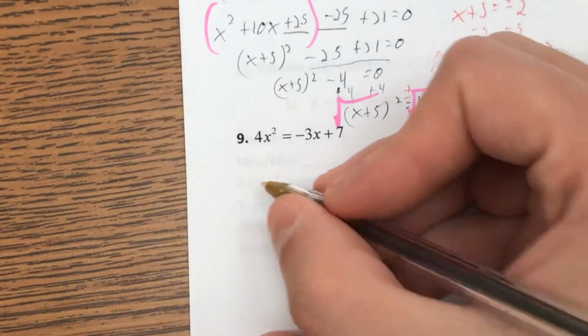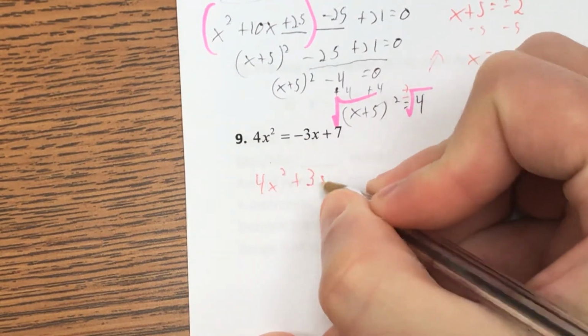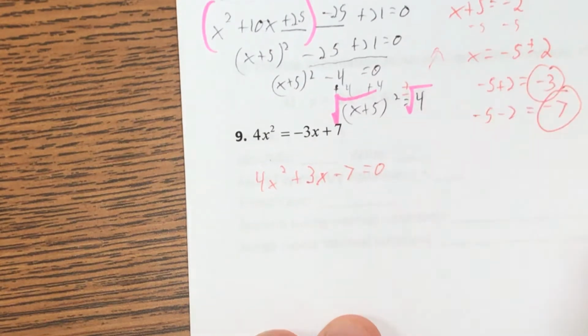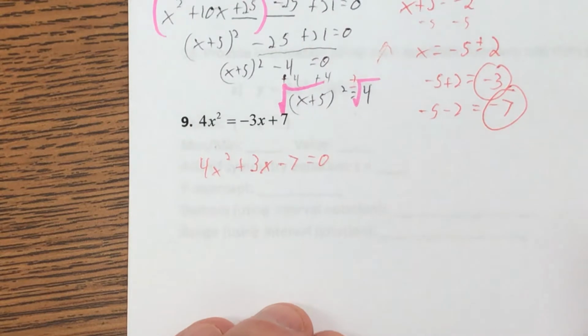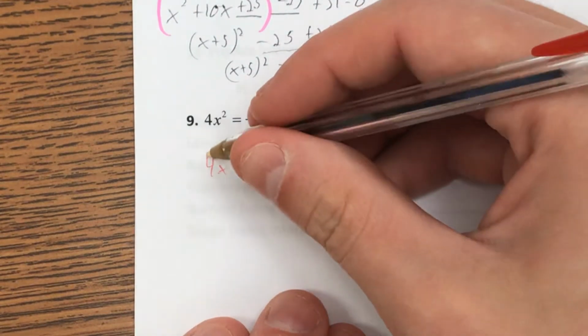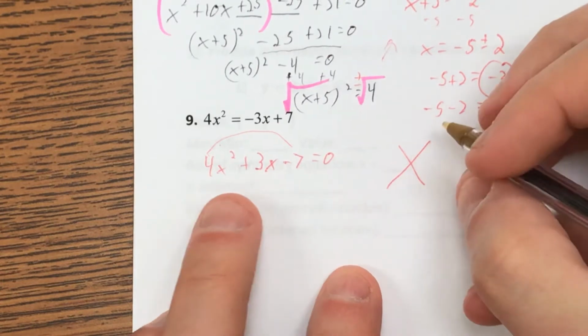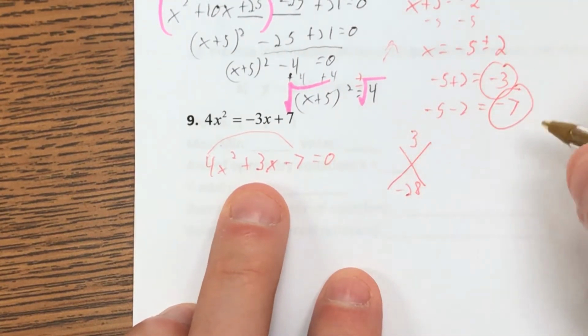This one, 4x squared, add that over to get 3 plus 3x, subtract that over to get minus 7. So now it's equal to 0. This is, once again, factorable, or you could use the quadratic formula. I'll just factor it because I love factoring. It's just what I do. 4 times 7 is 28, so you get negative 28. Up there you get 3.